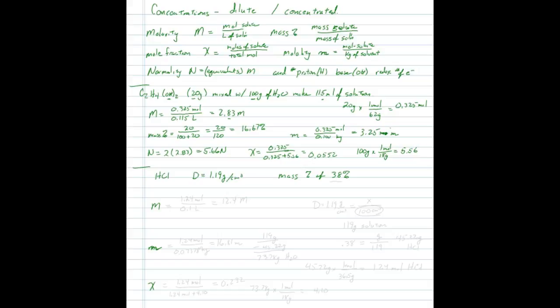but you're not given grams, so you got to figure out how many grams of the solute you have. So what you do is you start with the density, 1.19 grams per cubic centimeter, and assume a certain volume. 100 sounds like a good number.